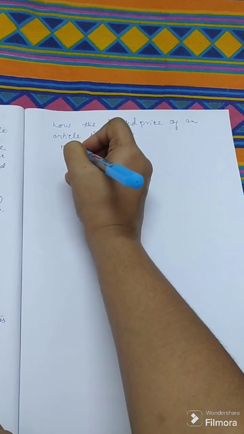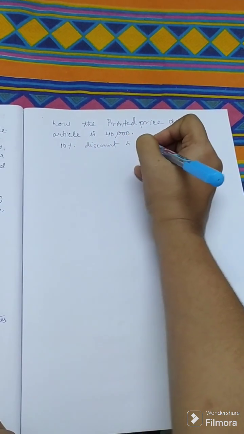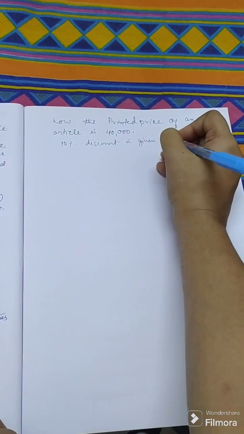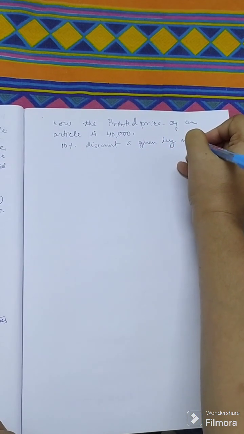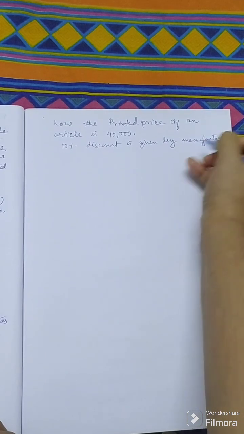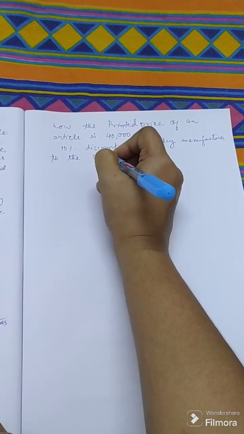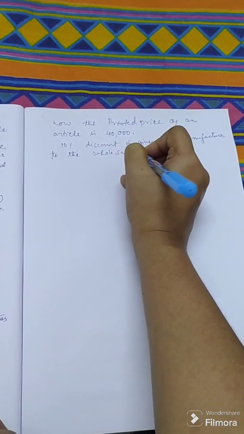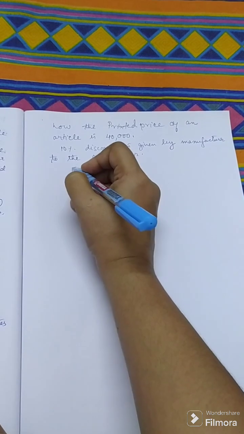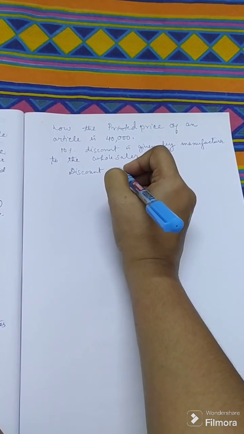Okay, so 10% discount is given by the manufacturer to the wholesaler. So what is the discount for the wholesaler?